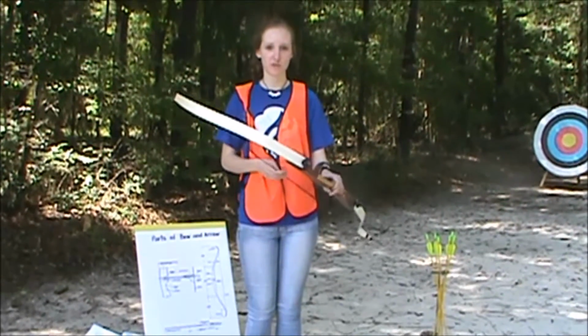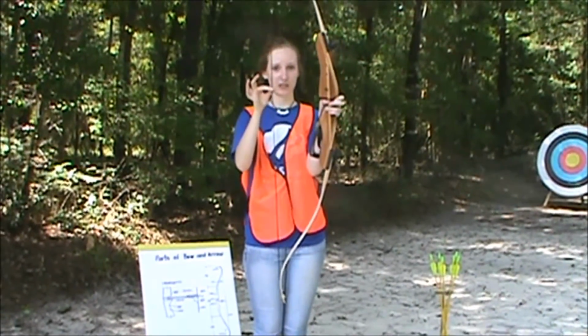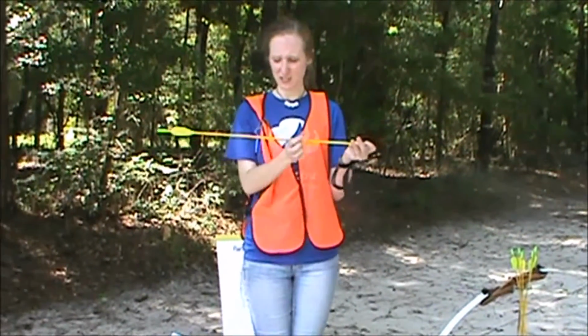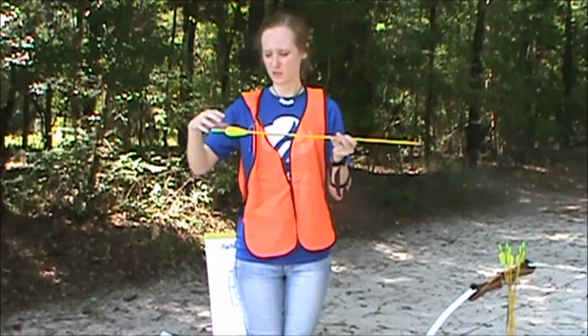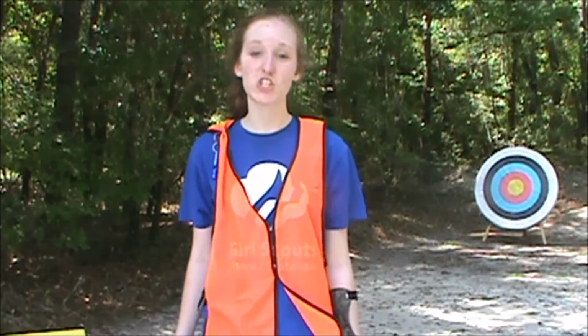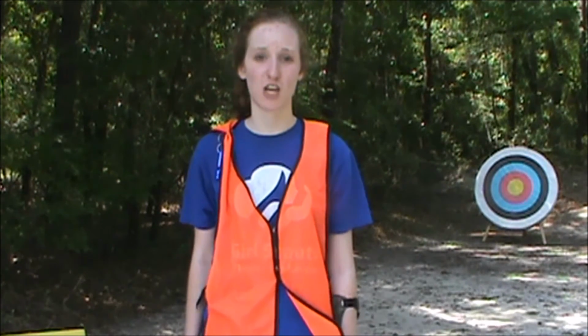The most important parts of a bow are the string, the nock indicator, and the arrow rest. The most important parts of an arrow are the point, the shaft, the fletchings, the index fletching, that's a different color, and the nock.